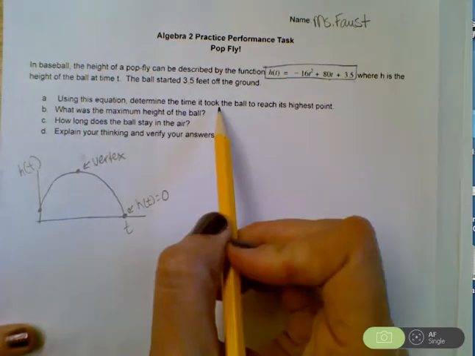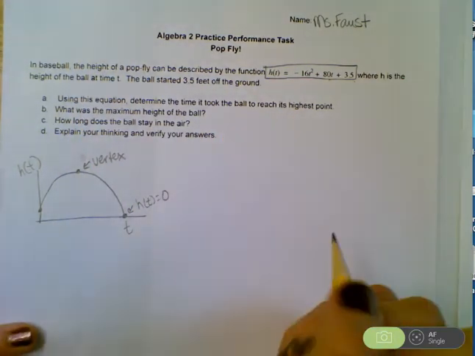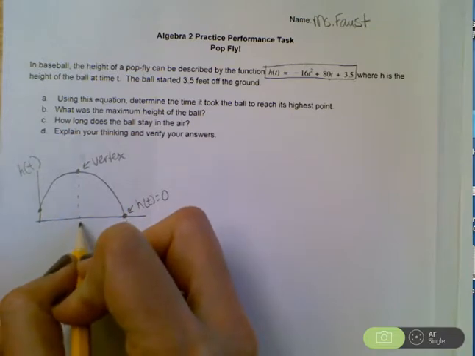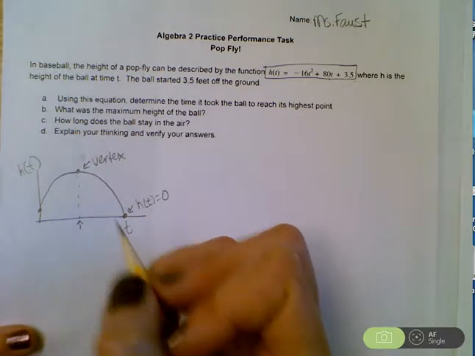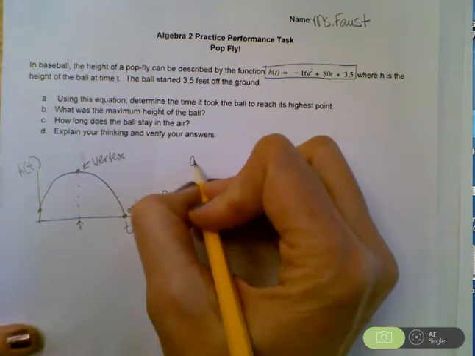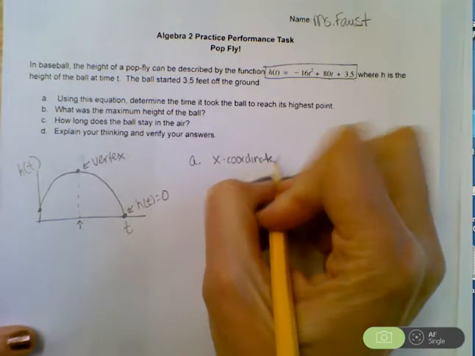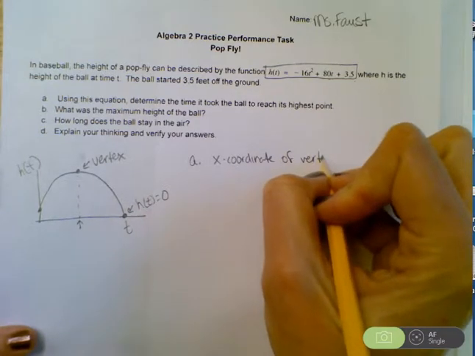Okay, using this equation, determine the time it took the ball to reach its highest point. So the time it took to reach the highest point is going to be this part right here. And if I look at that, that's the vertex. So I'm going to need the x coordinate of the vertex to answer that part of this question.